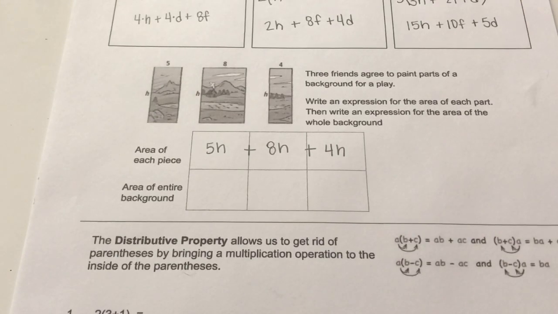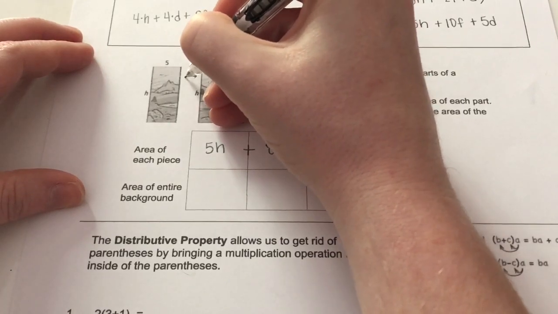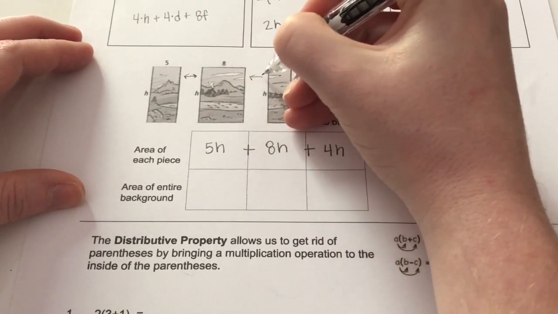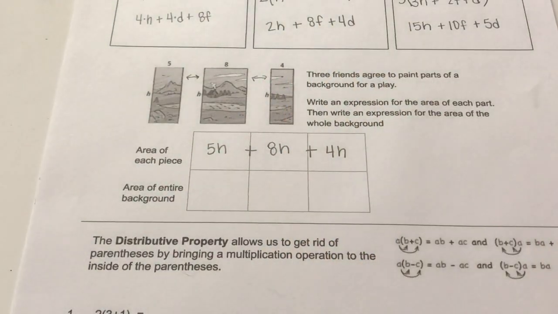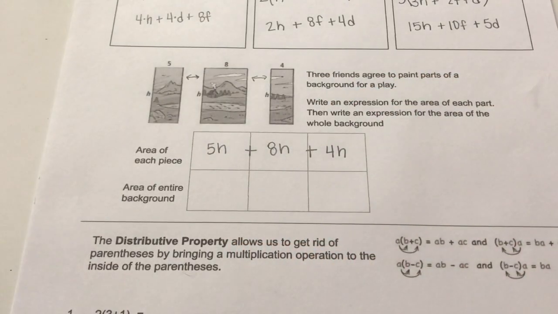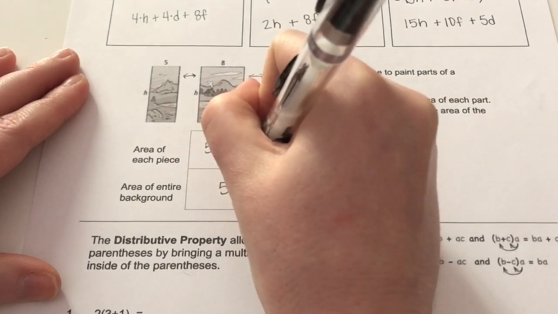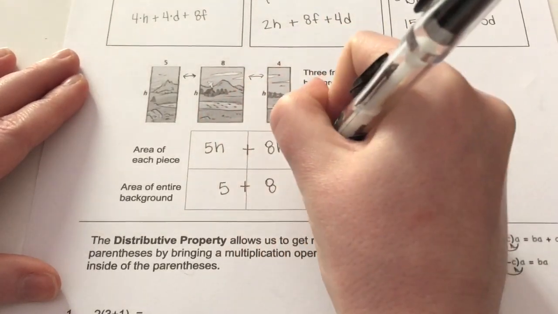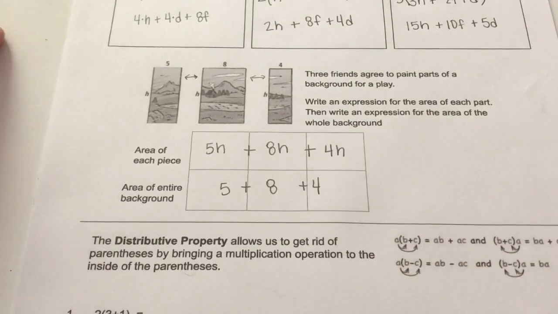So the other way that I could do this is, if you can imagine, if I shoved all of these pieces together, I don't have a very good way of drawing that for you on here, but if you can imagine I just shoved them all together, I would have one big giant rectangle with a base of 5 plus 8 plus 4, and the height of the whole thing would be h.